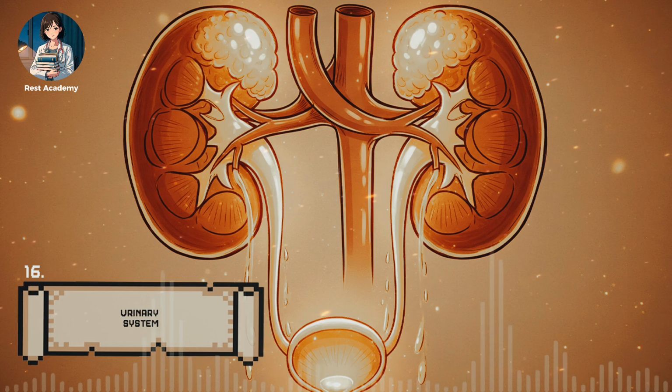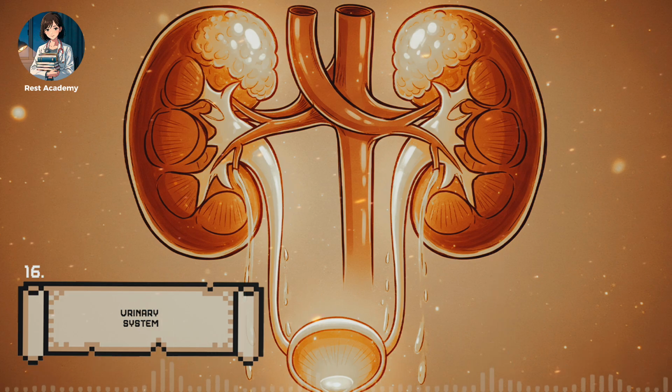Afferent signals from stretch receptors in the bladder wall ascend to centers that decide when social and situational context allows voiding. Descending pathways coordinate the switch. Disruption along any channel changes the pattern, urgency, retention, or incontinence depending on the level and nature of the interruption.